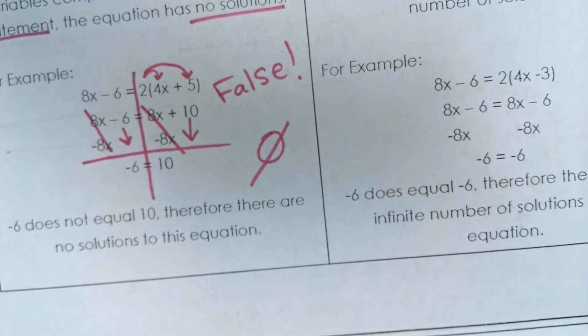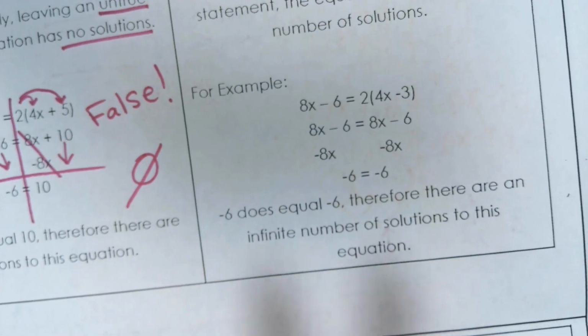-6 does not equal 10. Therefore, there are no solutions to this equation. So that's one of the special cases. The special case happened whenever my x is canceled. Let's look at example 2.